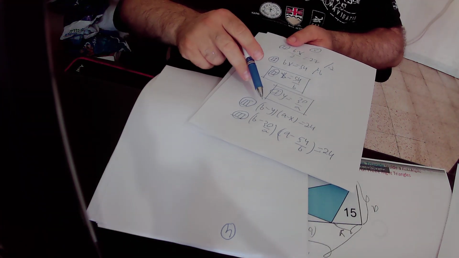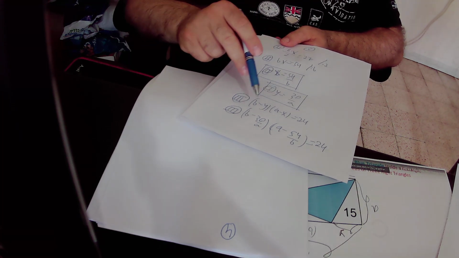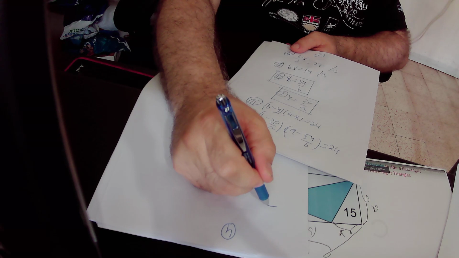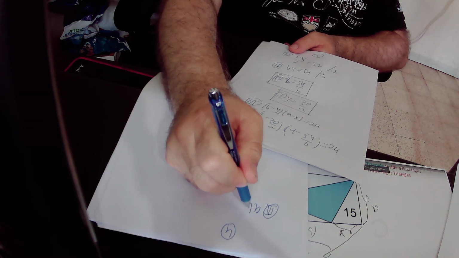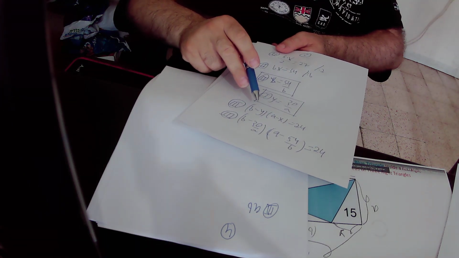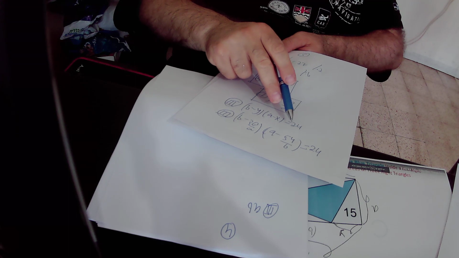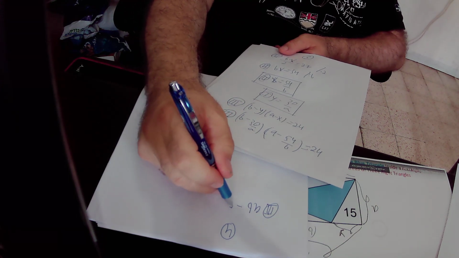So here b times a is ba, or ab, it is the same. And b times negative 54 over b is negative 54.